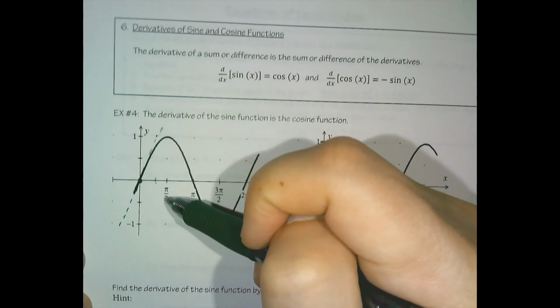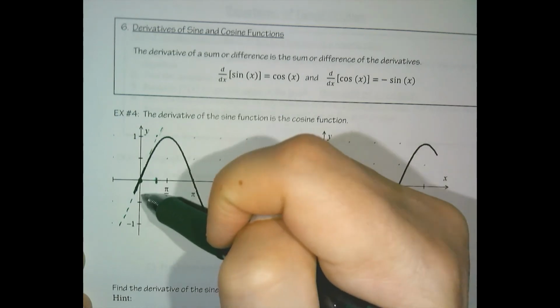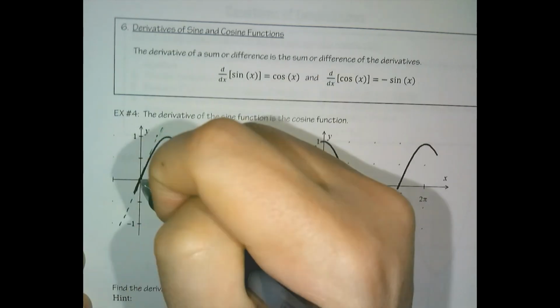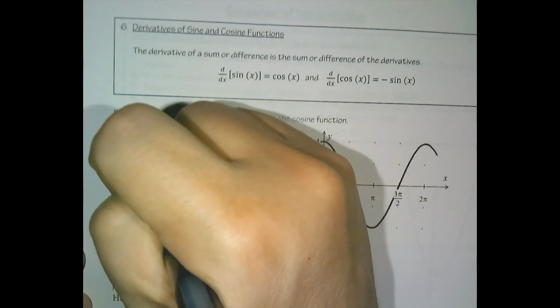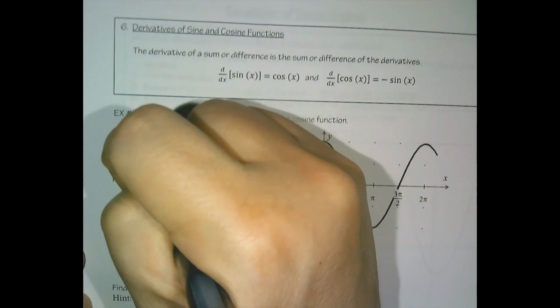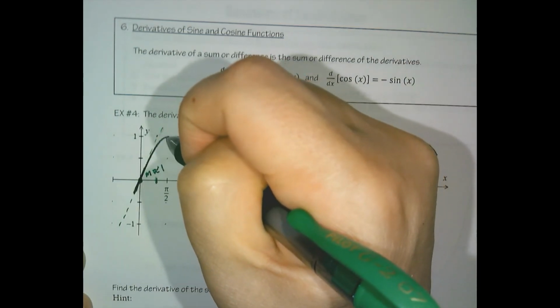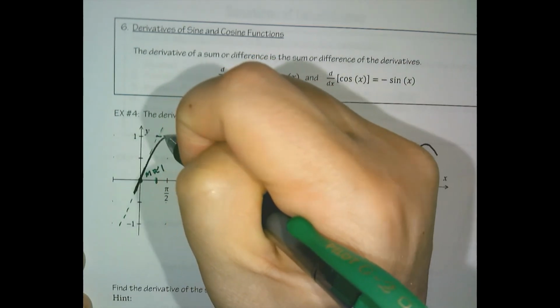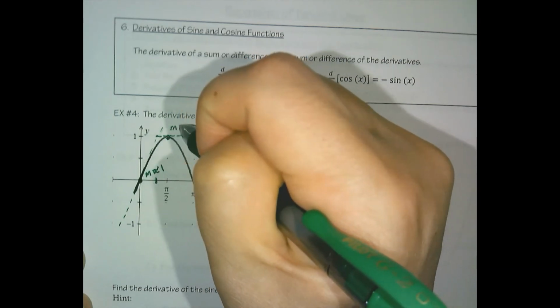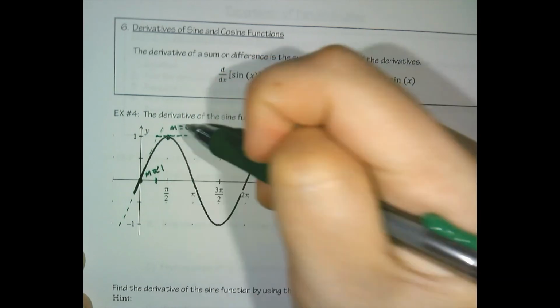Pi halves is 1.5, so maybe this is about 1. So the slope at the starting point is approximately 1. If I asked what is the slope at pi halves, well, this slope is at a maximum, so the slope is 0.